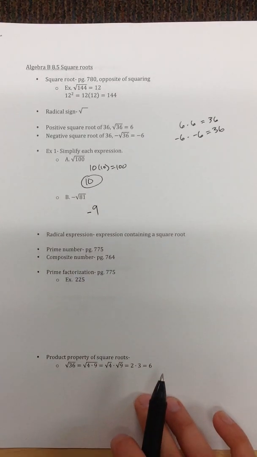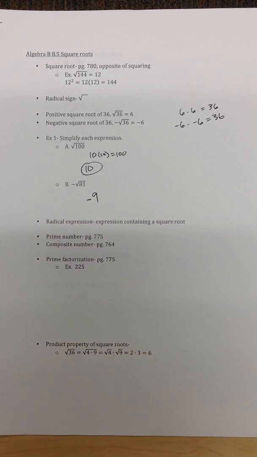Okay, next two things here, prime number and composite number. So those go together. Prime number, you can look it up in your book, but basically what it means is its only factors are 1 and itself. And what factors mean is they're numbers that multiply to be another number. So like 2 is a prime number because the only things that multiply to be 2 are 1 and 2.